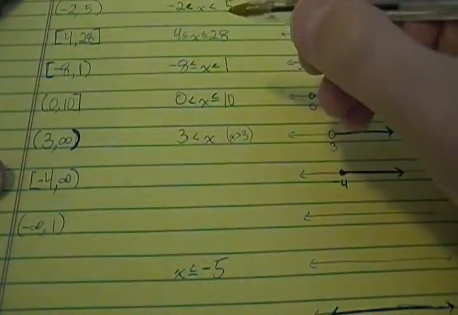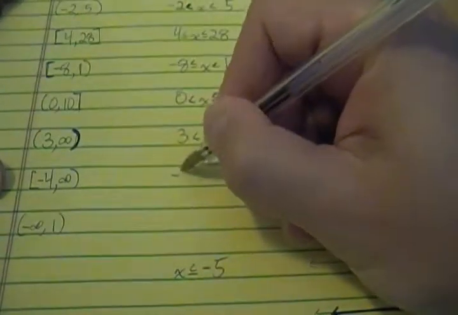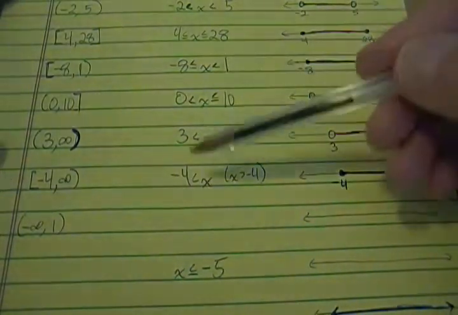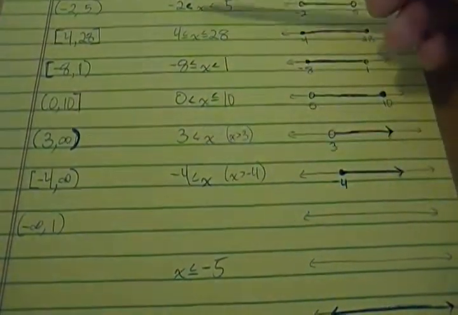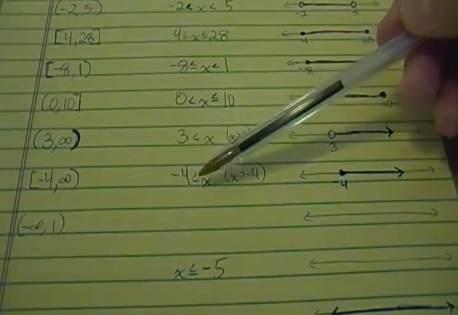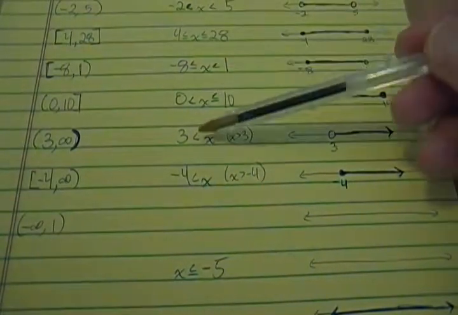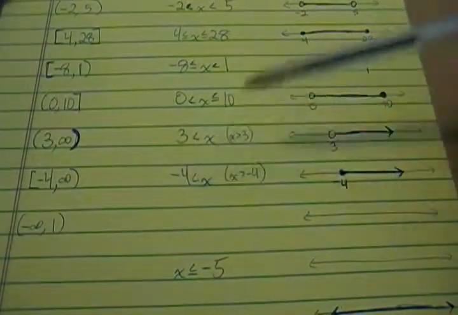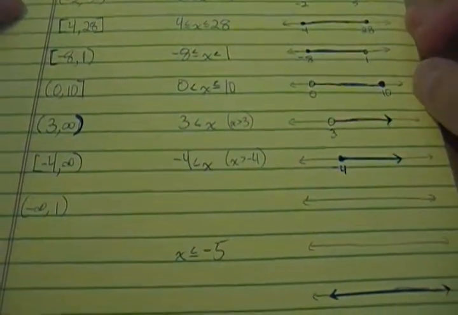All right, and then for my inequality notation, it would be -4 is less than x, or x is greater than -4. Either one of those is correct. The reason we usually use this less than is because that's how all these other inequalities are set up. So to stay consistent, instead of saying x is greater than -4, we usually say -4 is less than x. All right, so that's that one.